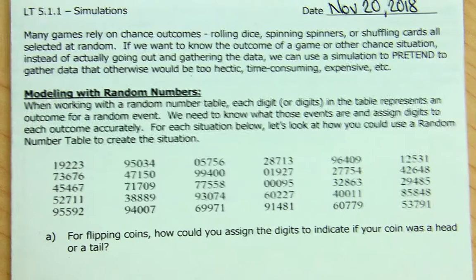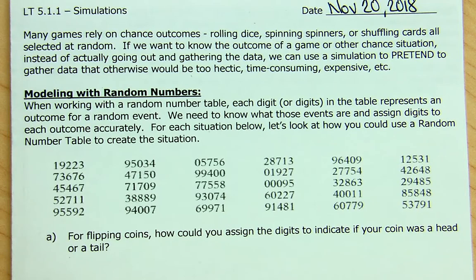Just like any of those chance outcomes that we would come up with rolling a die or flipping a coin and those types of things, this describes random outcomes. We just have to assign the outcomes to values in the table. Just like what we did when we were selecting samples using a random number table, we can do the same type of thing with this. So you just have to decide how you would assign the outcomes to the values on the table.